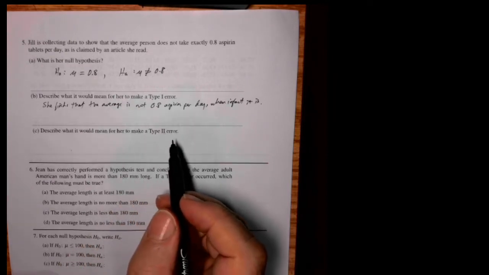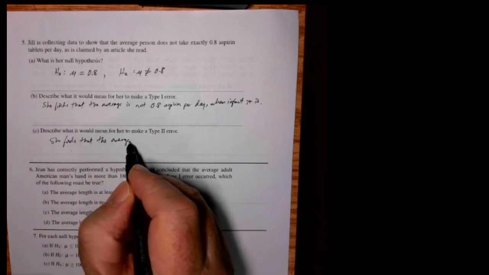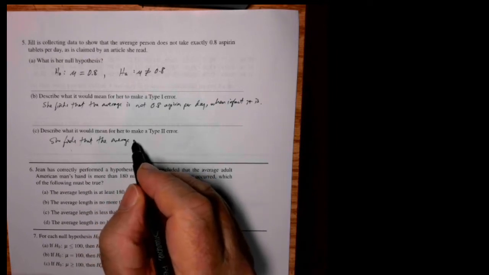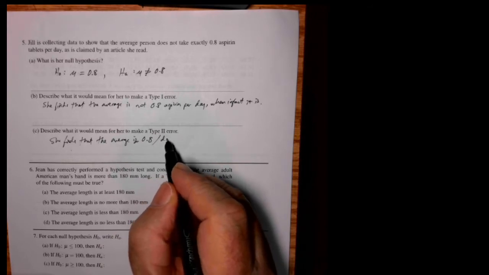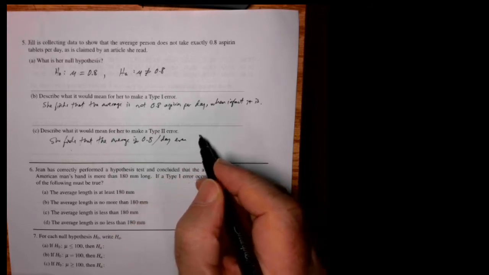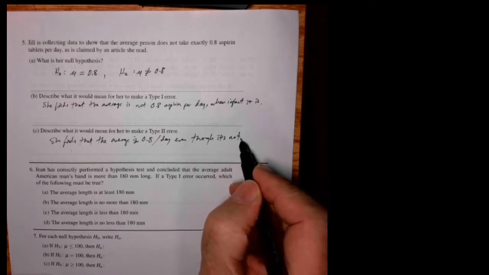What would it mean for her to make a type 2 error? That would mean for her to accept her null hypothesis even though it's false. So that would mean that she finds that the average, sorry I'm hurrying here, is 0.8 per day, even though it's not.